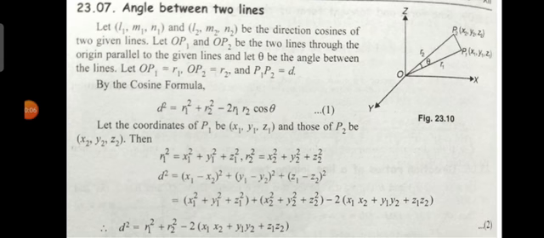And next is the angle between two lines. How will you find the angle between two lines? L1, M1, N1 and L2, M2, N2 are the direction cosines of two lines. OP1 and OP2 are two lines drawn from the origin, so we get two lines through the origin.